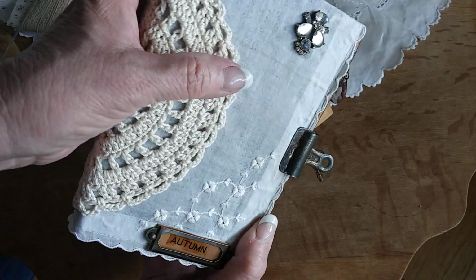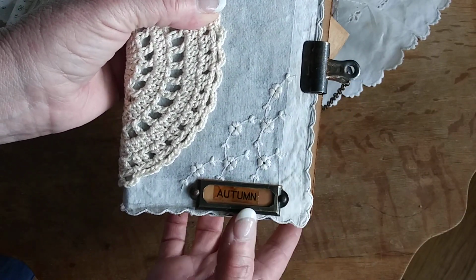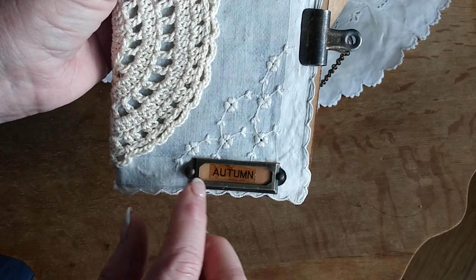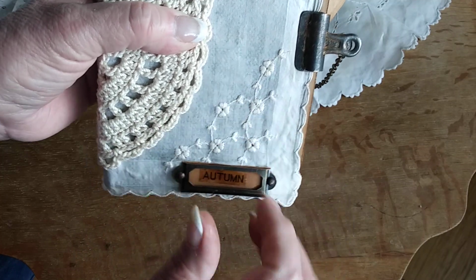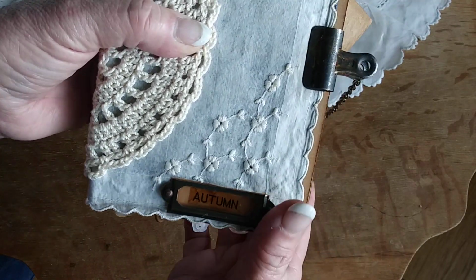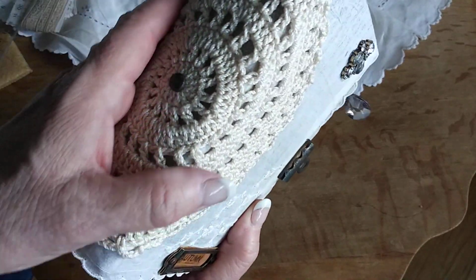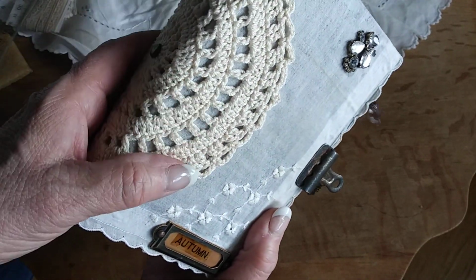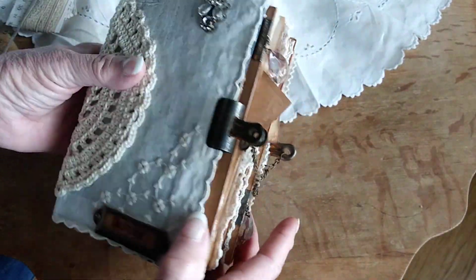This is an example of a vintage handkerchief, and I added a nameplate, and I added the word autumn here, but again, you could add another piece of paper and make it your own name, or a year, or if you wanted it to be Thanksgiving. And then this is a doily that I crocheted and just added to the back. And so that's what she looks like.